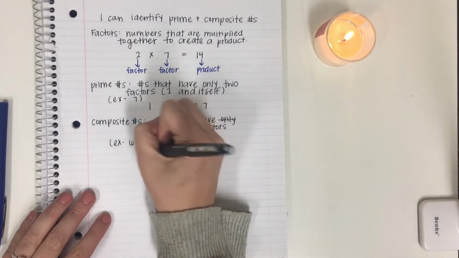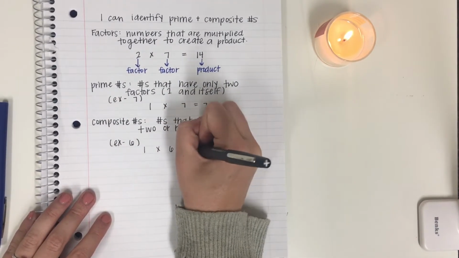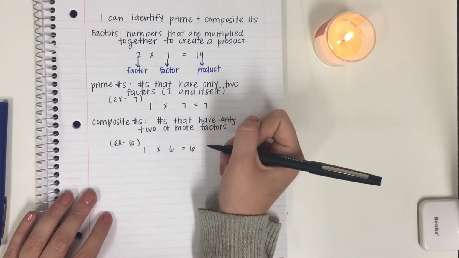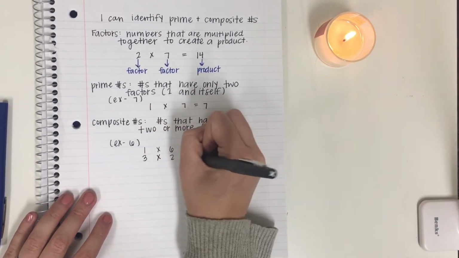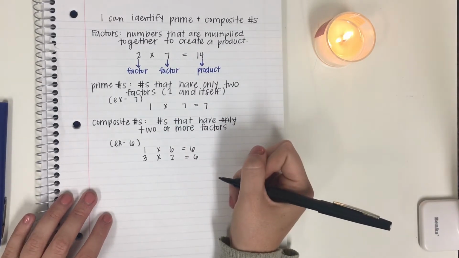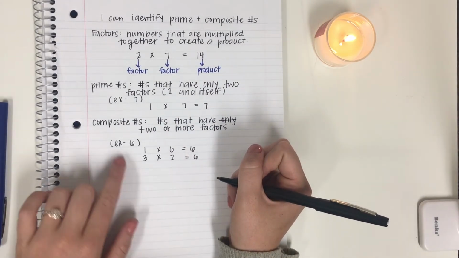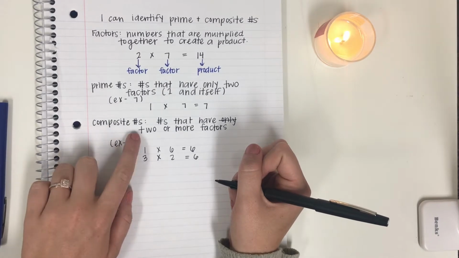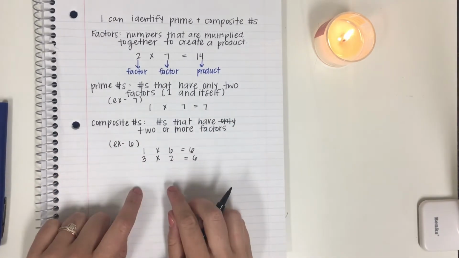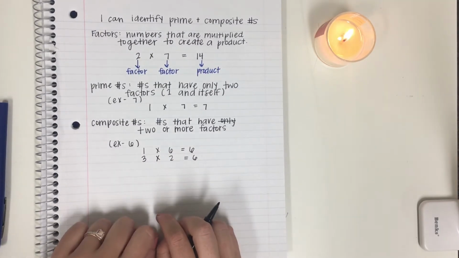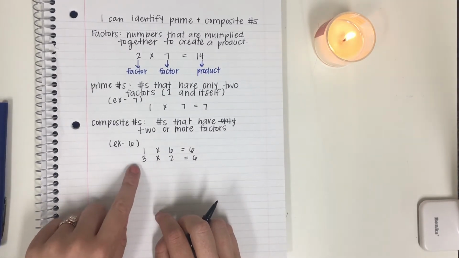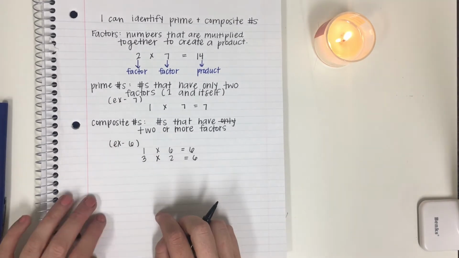We know that 1 times 6 gives us 6. We also know that 3 times 2 gives us 6. For this reason, 6 is a composite number because it has two or more factors that give you 6. For this reason, it's a composite because it has two or more.